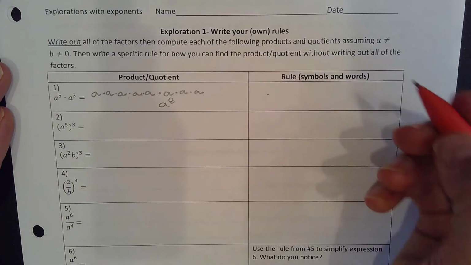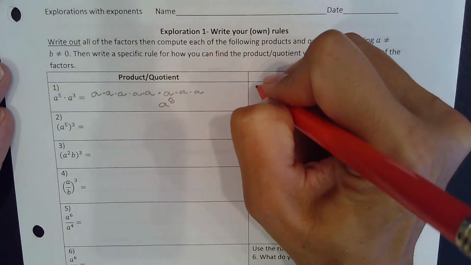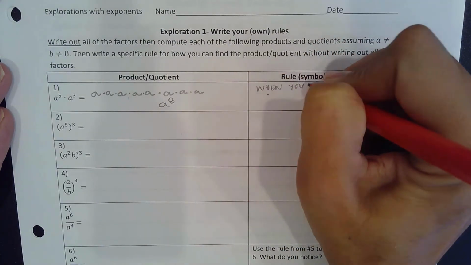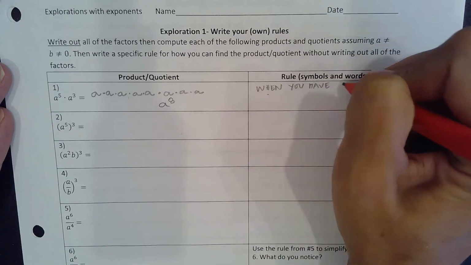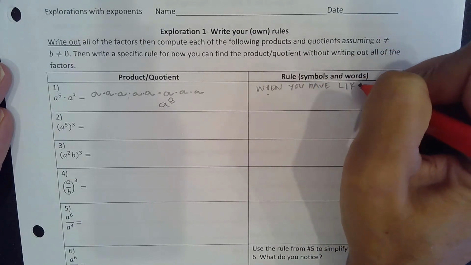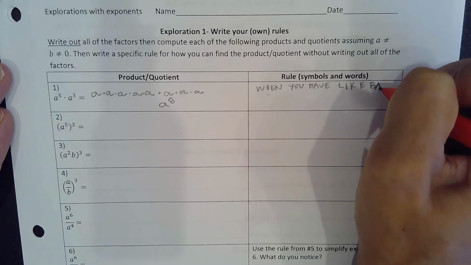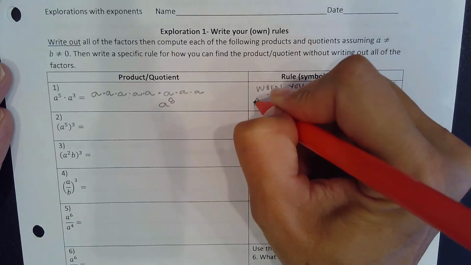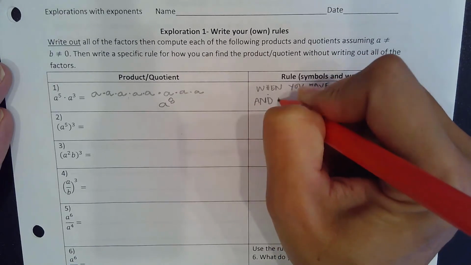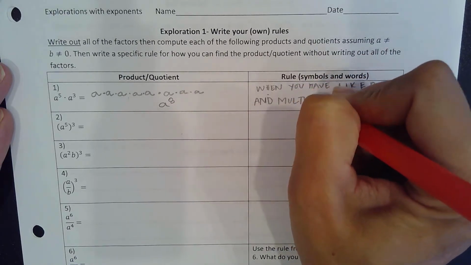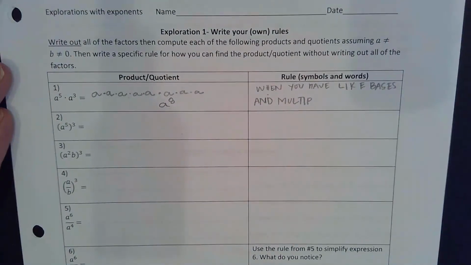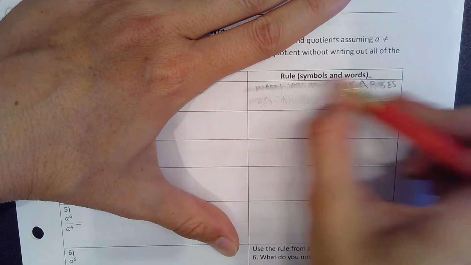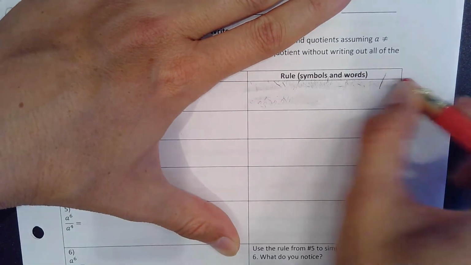So, what does that mean? That means when you have like bases and you are multiplying, well, how about this? I'm going to say this. When you are multiplying like bases, so it's important that they are like bases, right?